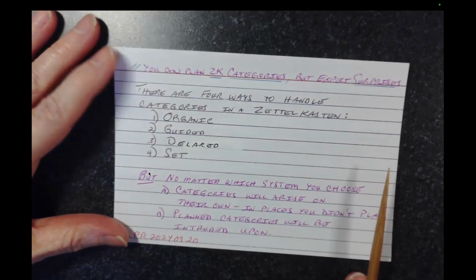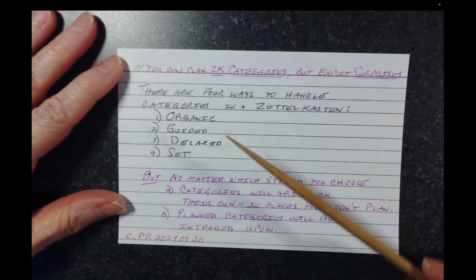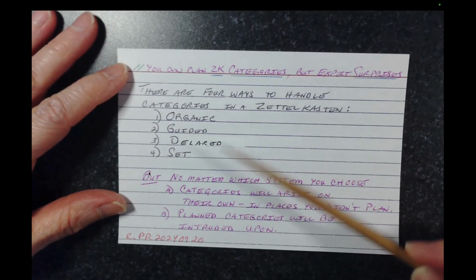So you get the final say on anything in your Zettelkasten. And I do encourage you to experiment and give different things a try to see how it all comes out for you.